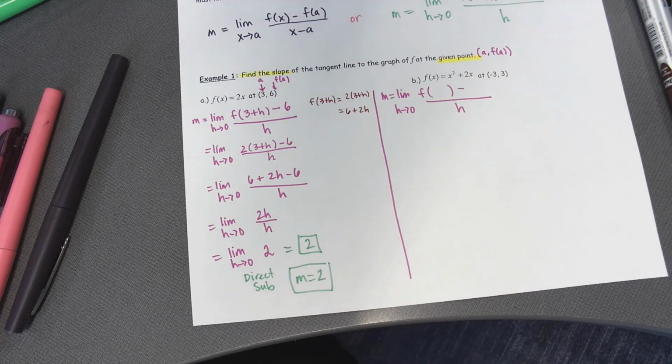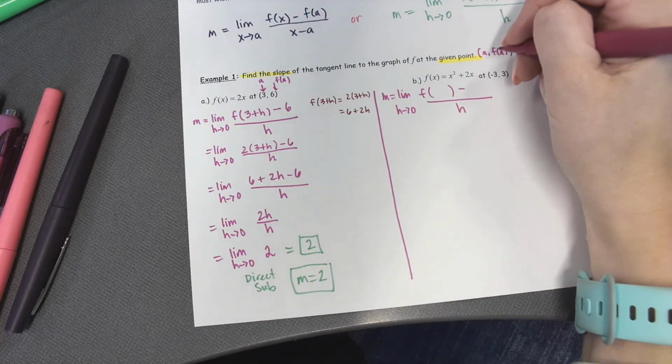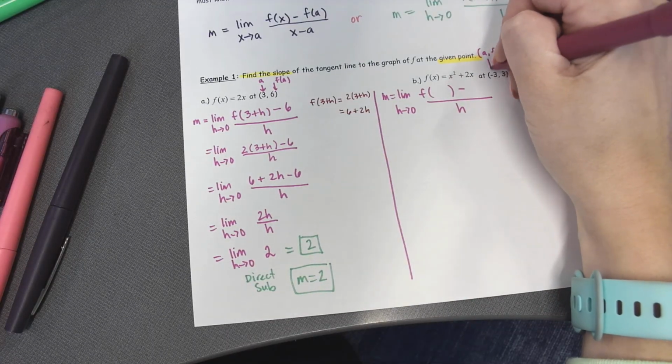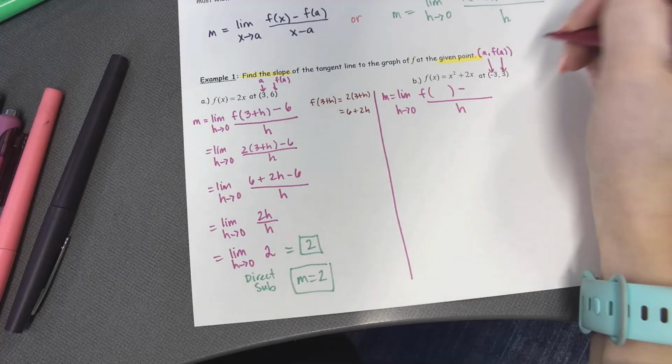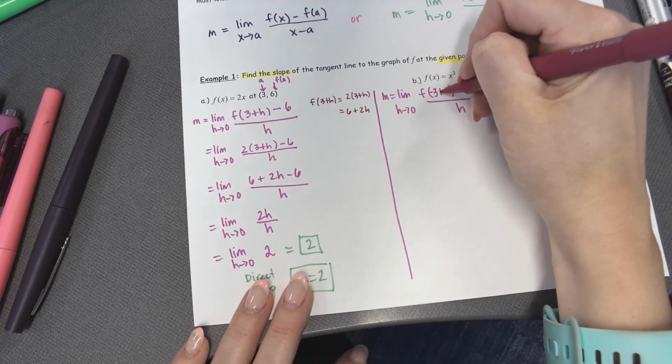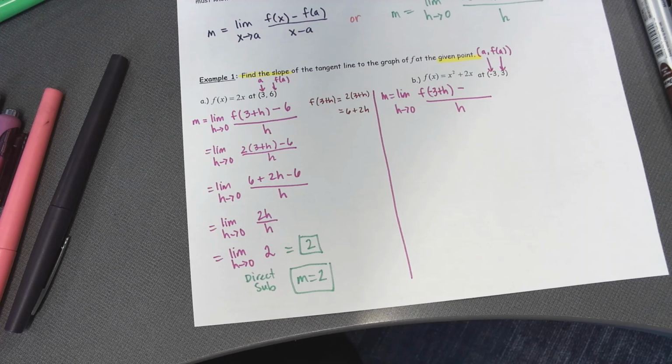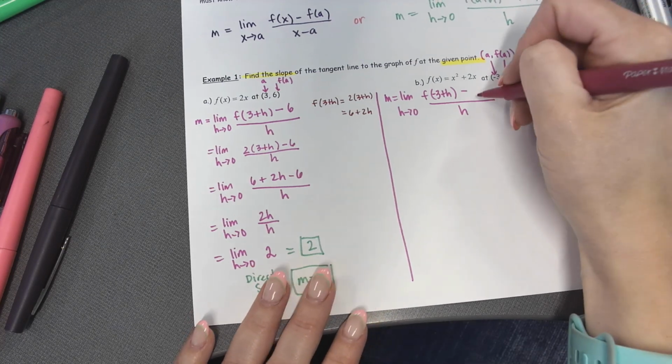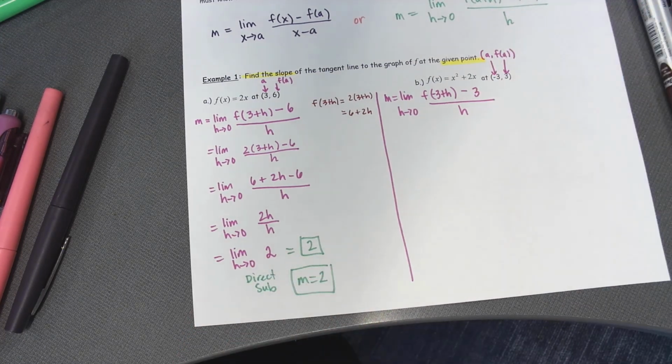Instead of f of a, what are we going to plug in? Okay, so if your a is -3, you have -3 plus h minus 3 over h.